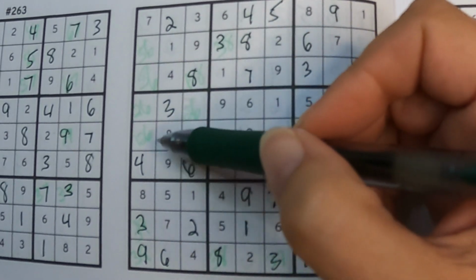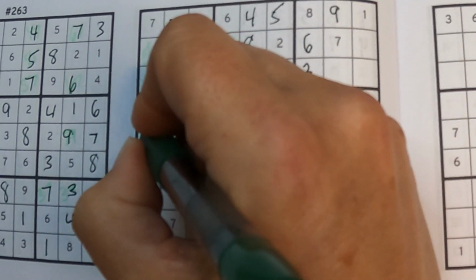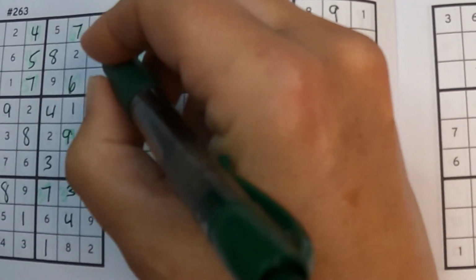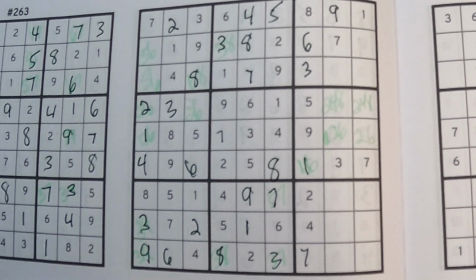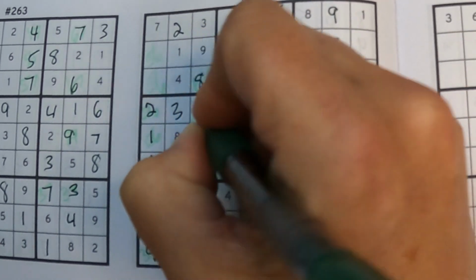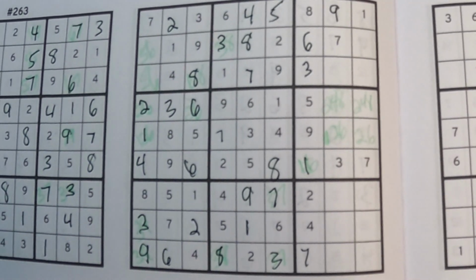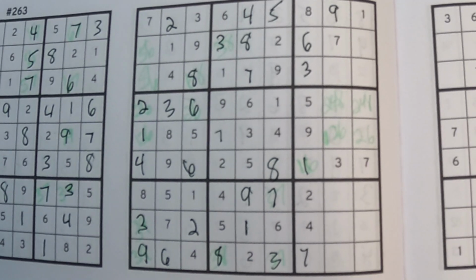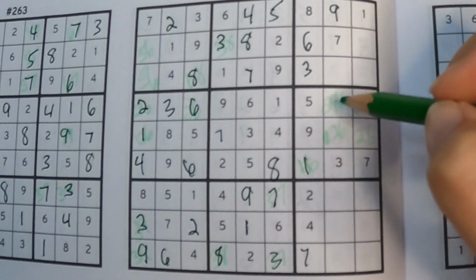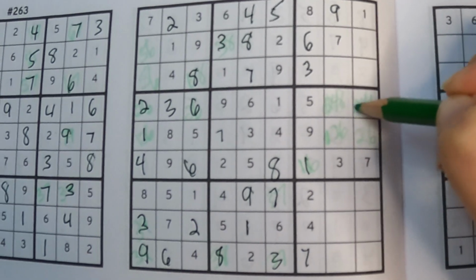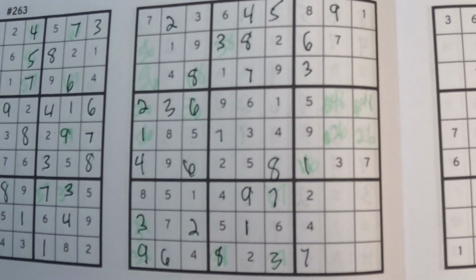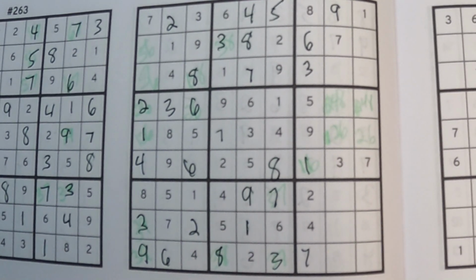If I look at this column now, the only place the 1 can be is here, and the only place the 2 can be is here. And that 2 makes this our 6. And now with that 2, we can get rid of this 2 and this 2.